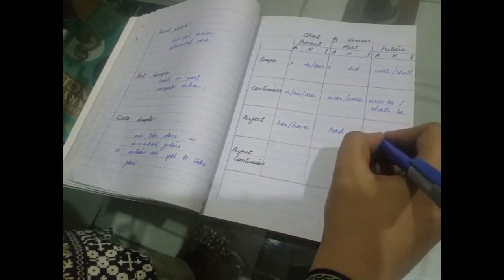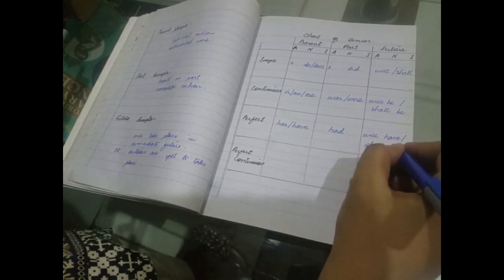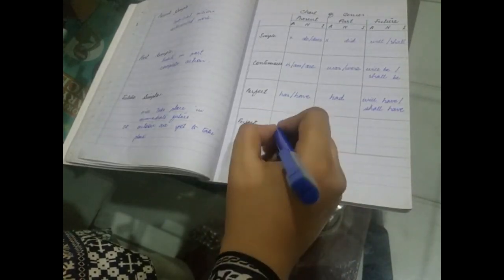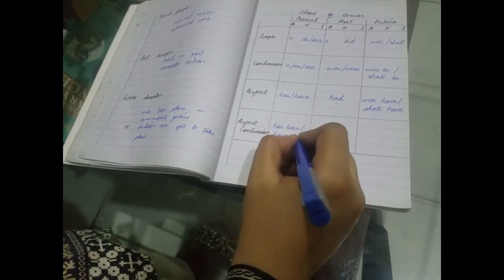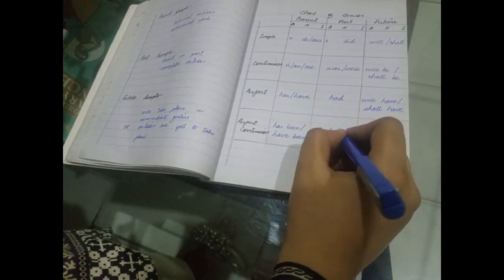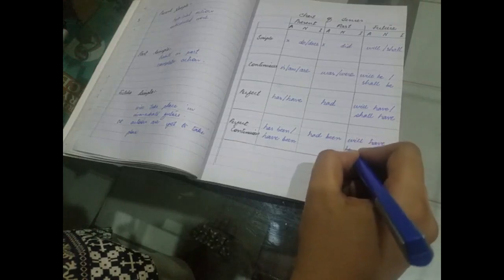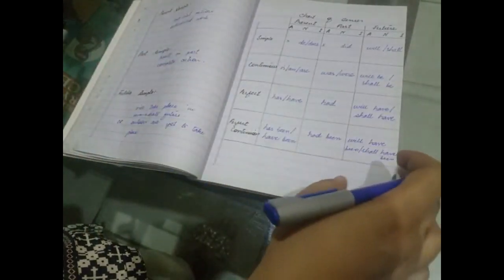In future perfect, we use will have or shall have. In present perfect continuous, we use has been or have been. In past perfect continuous, we use had been. In future perfect continuous, we use will have been or shall have been. These are the helping verbs.